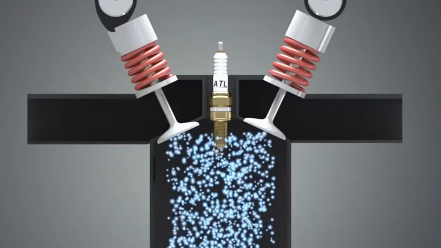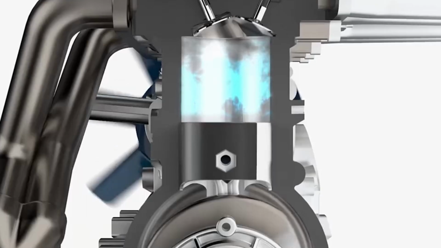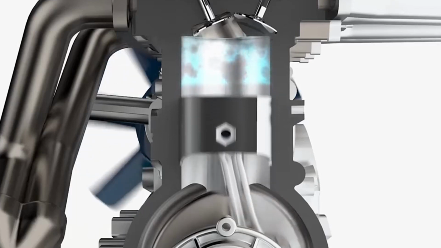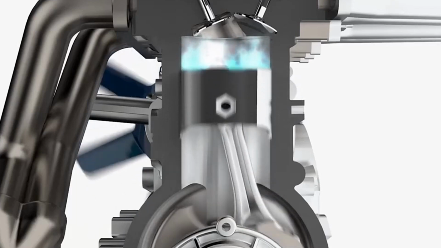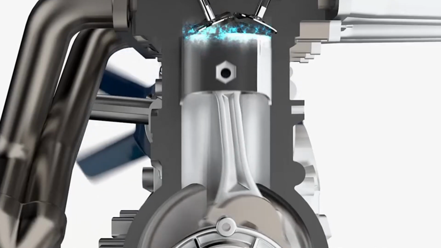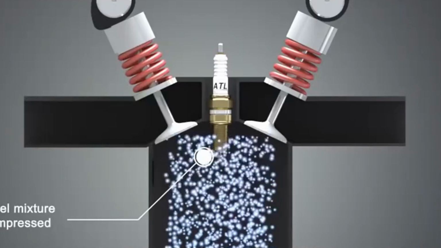Compression stroke. Both the intake and exhaust valves close, and the piston moves upward, compressing the air-fuel mixture inside the cylinder. When the piston reaches the top, the mixture is compressed to less than 1/10 of its original volume, increasing pressure and causing the air and fuel molecules to collide, raising the temperature.